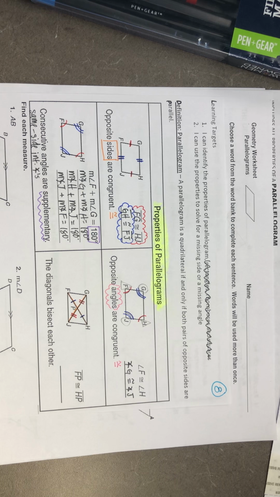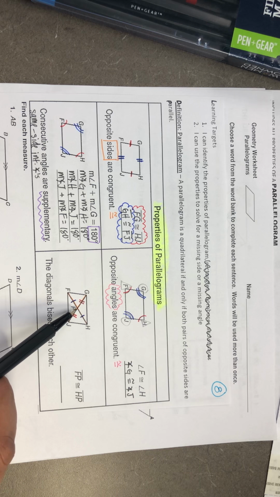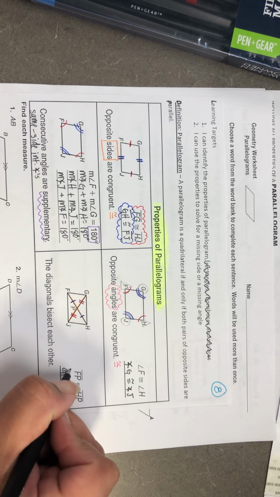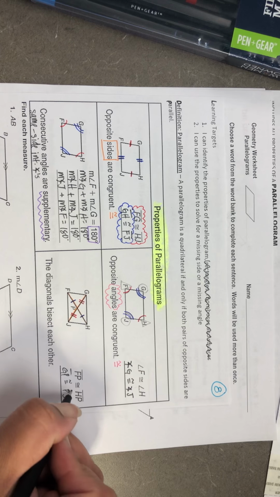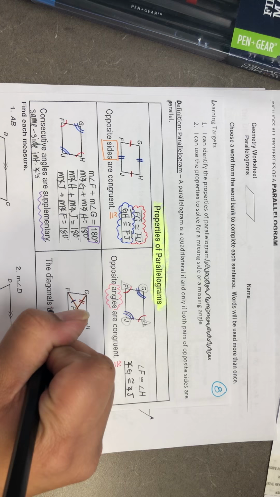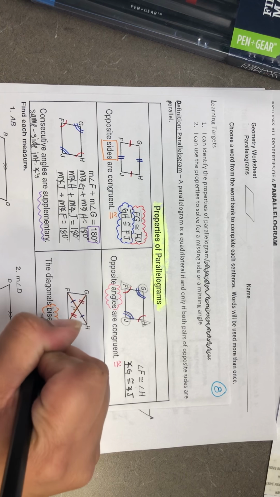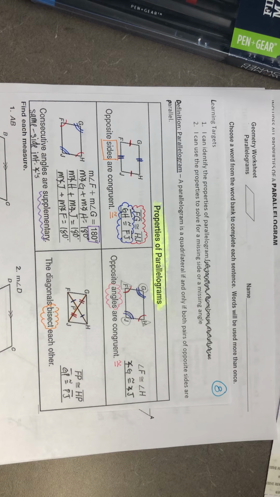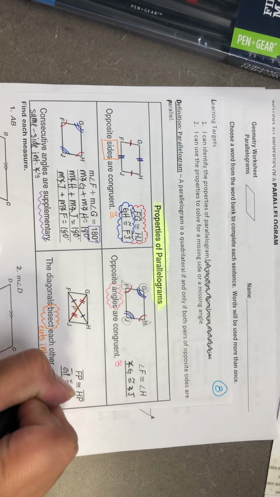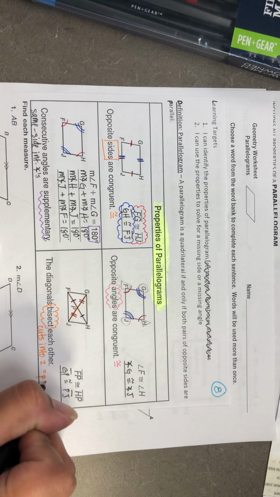Okay, so we're going to go ahead and write that down. We have FP is congruent to HP, so we can say GP is congruent to PJ. Okay, and they bisect each other. So we're gonna highlight that word, circle it, bubble it, so that we understand. And bisect means it cuts into 2 equal parts.